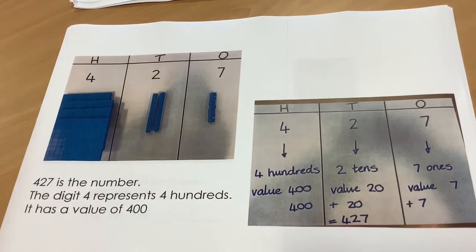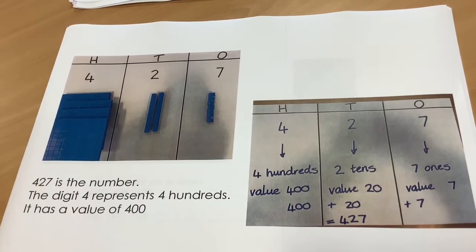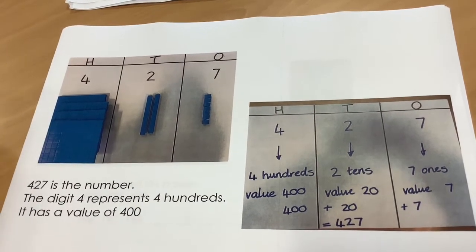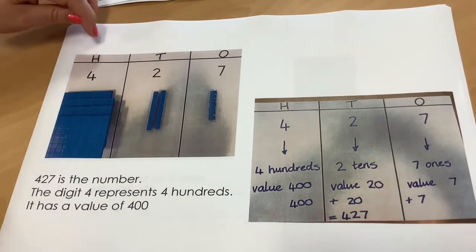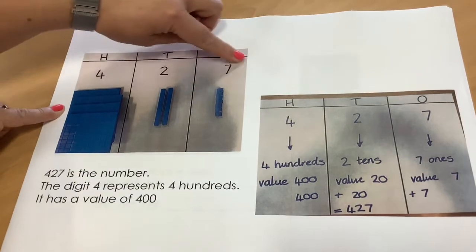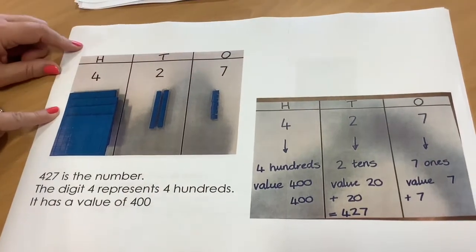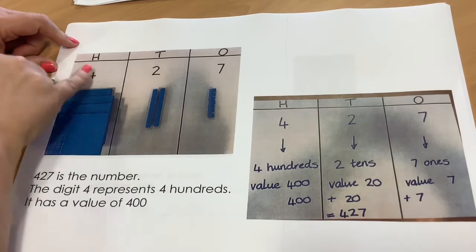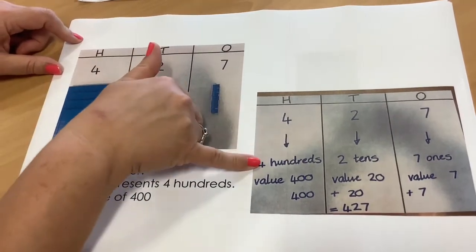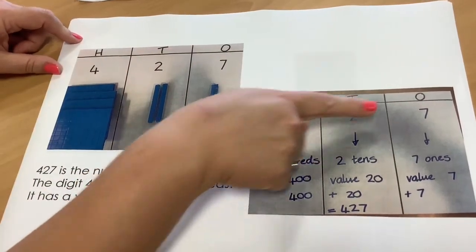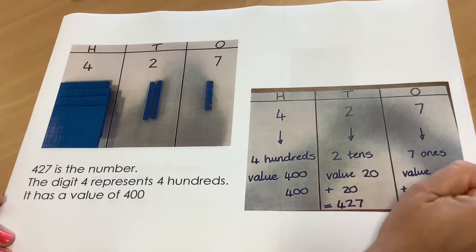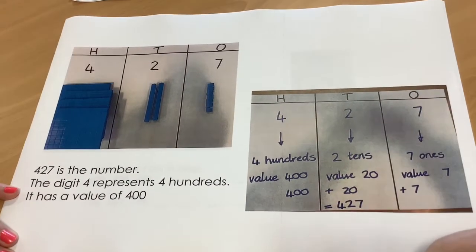Now when we're talking about the digits in a number, and the value of those digits, that's really important mathematical language that we really need to remember to use. So we've got our hundreds column, our tens column and our ones column. The number 427 is written on the place value chart. The digits 4, 2 and 7 represent 4 hundreds, 2 tens and 7 ones. And the value of each of those digits is decided by the column that digit is in.